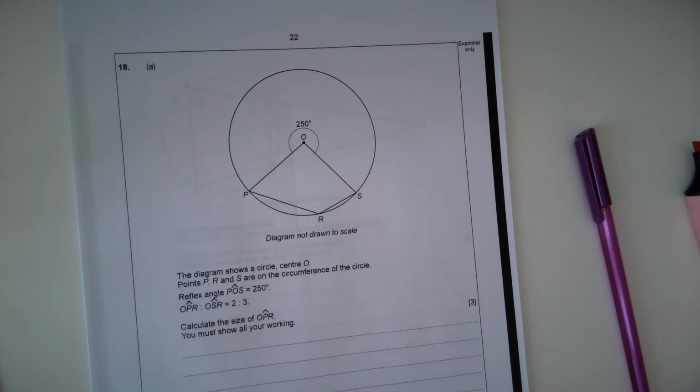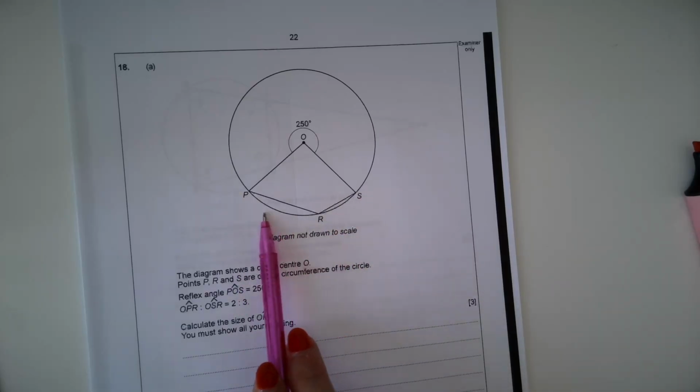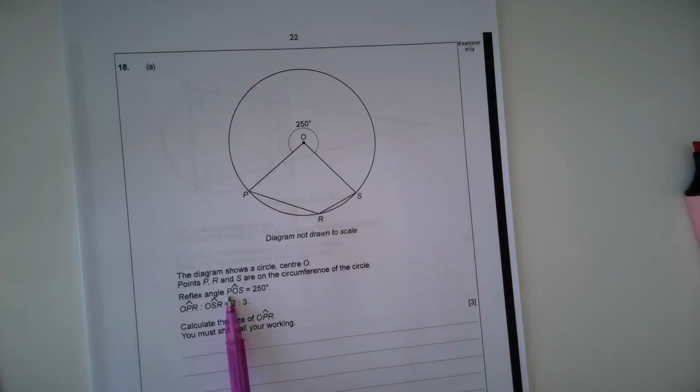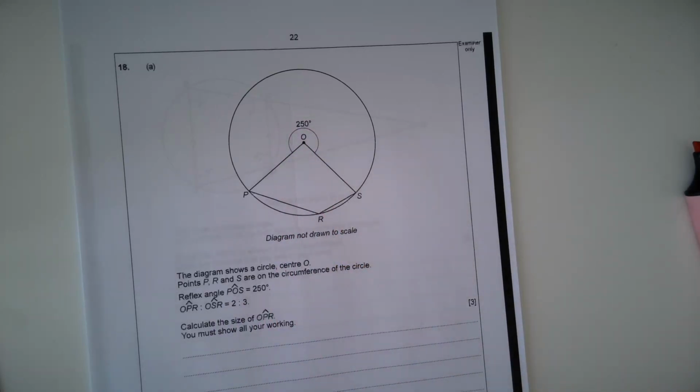Question 18a. So we've got a diagram at the top of the page there. It's not drawn to scale, so it's important to remember that we can't measure anything directly from that diagram. The diagram shows a circle centre O, points P, R and S. So P, R and S are on the circumference of the circle. Reflex angle POS equals 250 degrees, and that's marked on there for us.